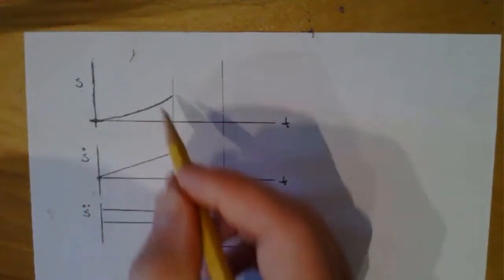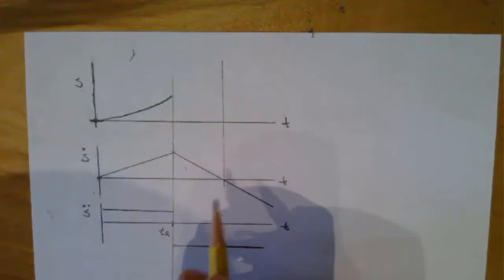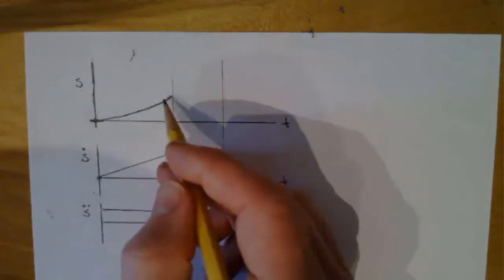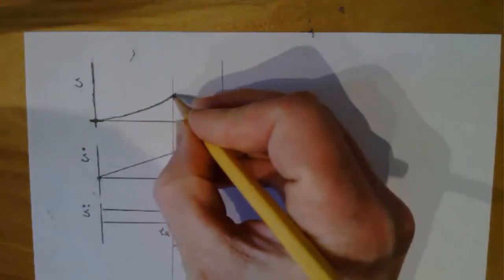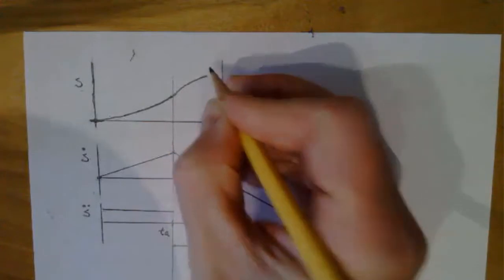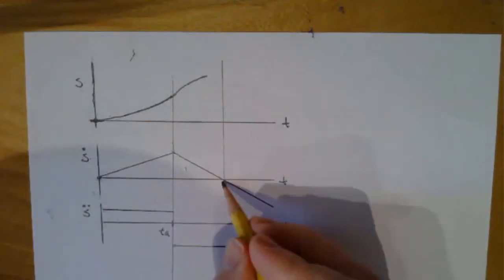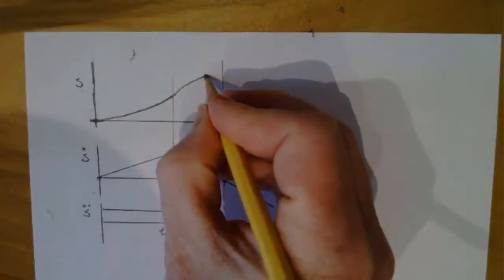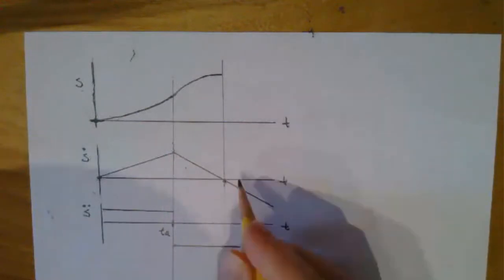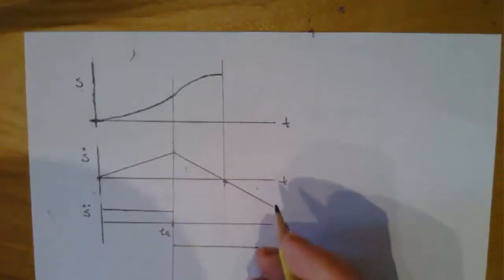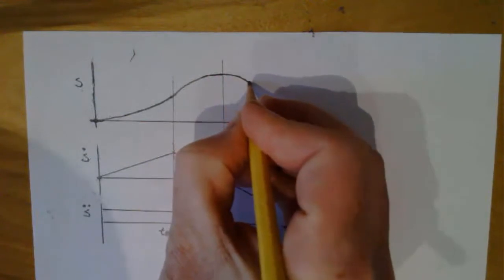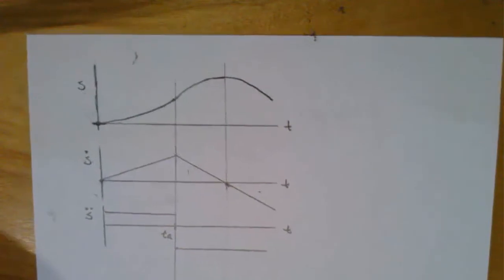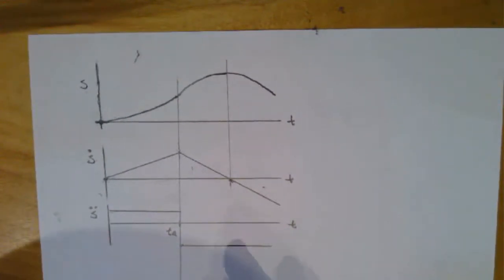S dot is still positive, so S is going to keep on increasing, right? S's rate of change is S dot, right? So S dot goes down to 0, so the rate of change of S, as it's growing, gets smaller, like so. And at this point right here, S dot goes to 0, so that's where S reaches its maximum. And then beyond this time right here, S would be decreasing, like so. So again, this is really nice for our big picture view of what's happening, right?